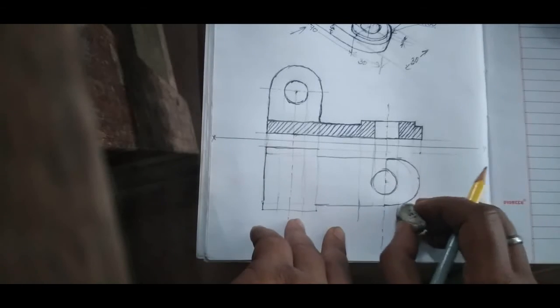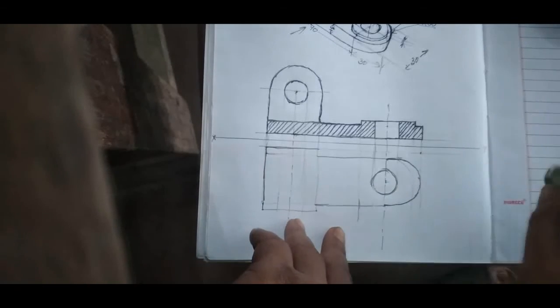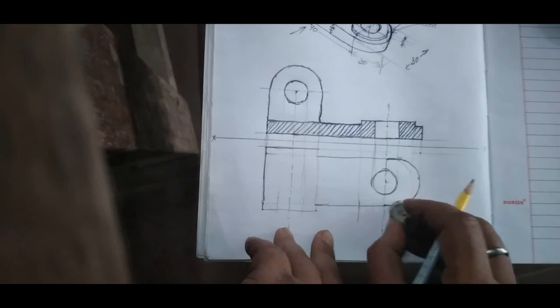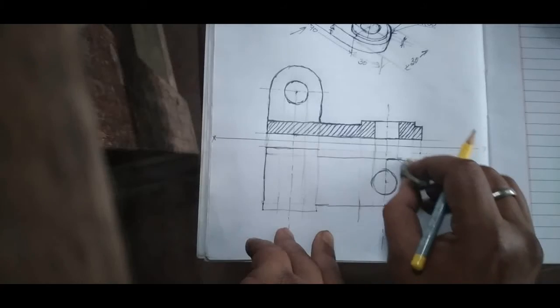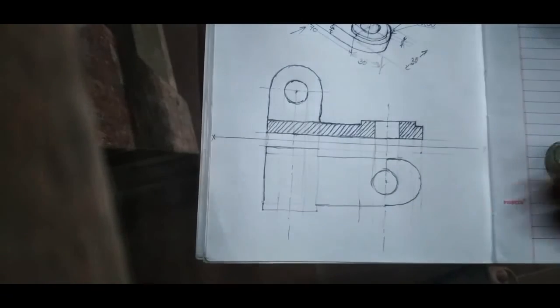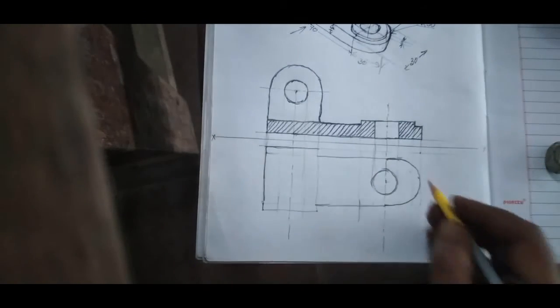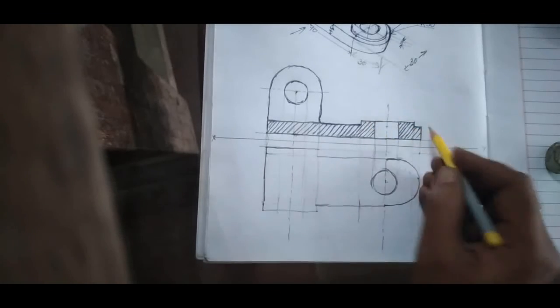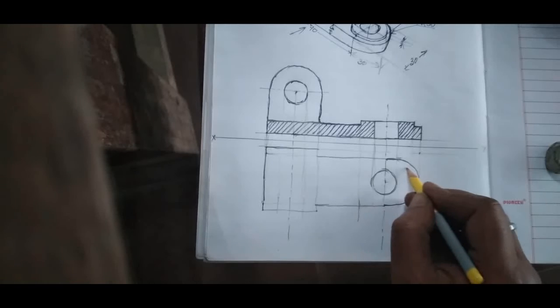I have already told you that beyond the object don't draw any projection line, so I erase this portion. And now this is the projection line, so we have to draw another circle for this circular portion.